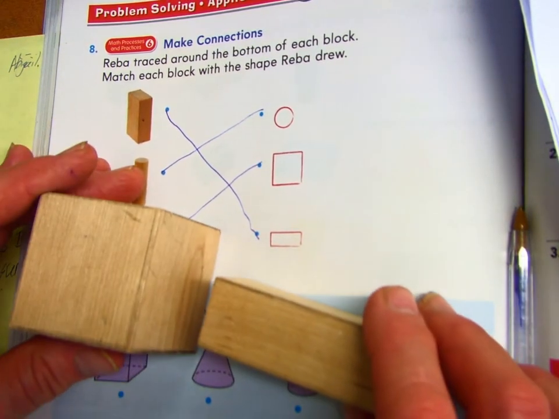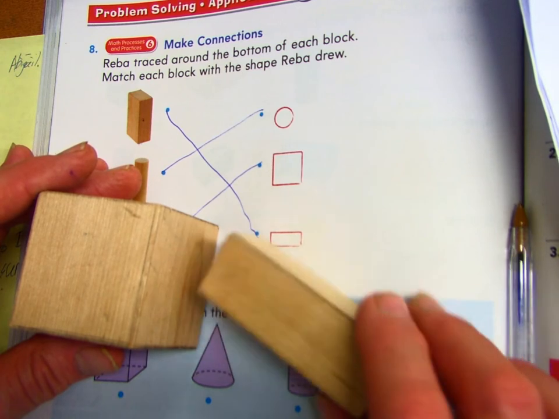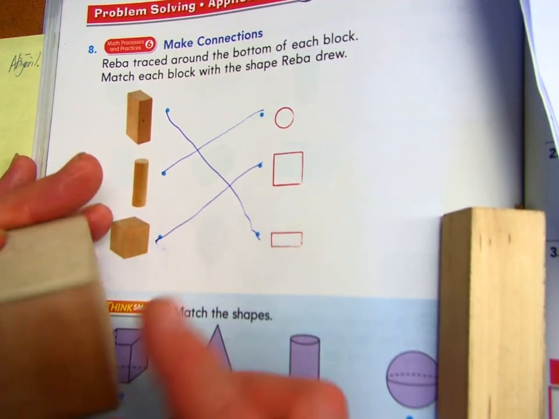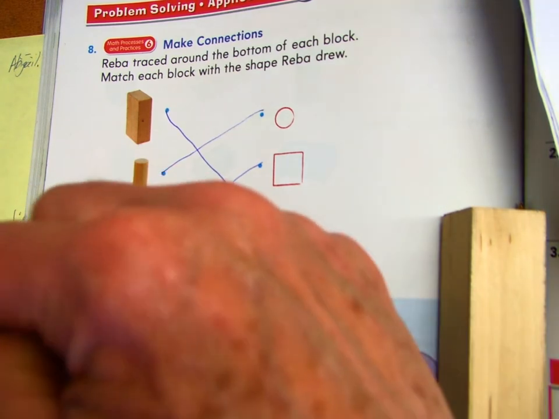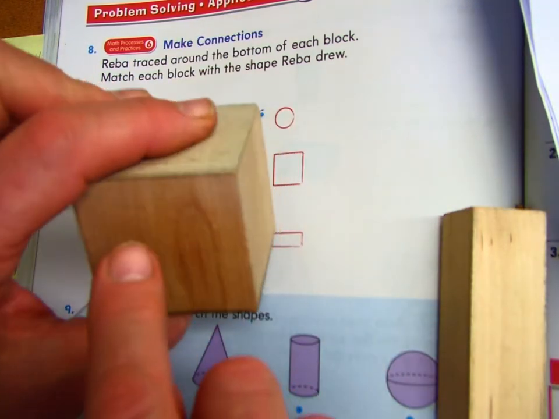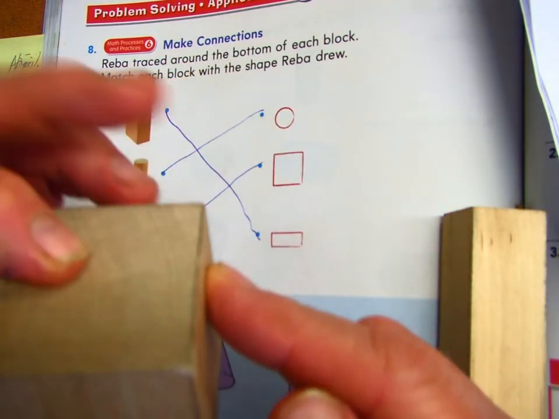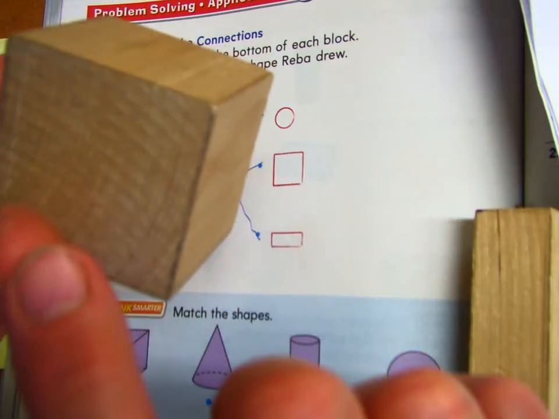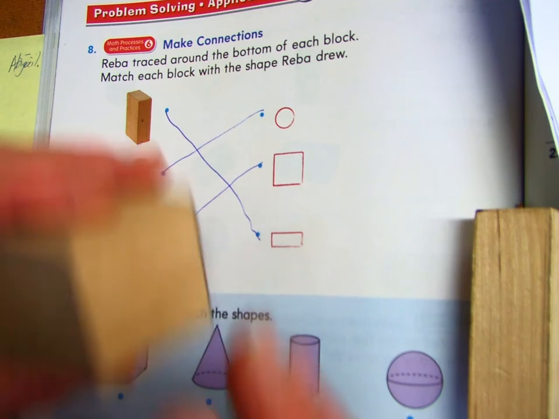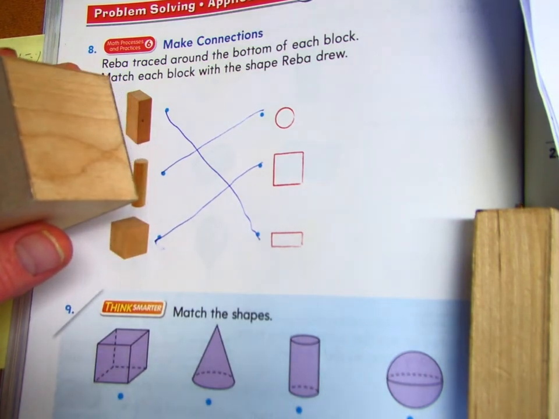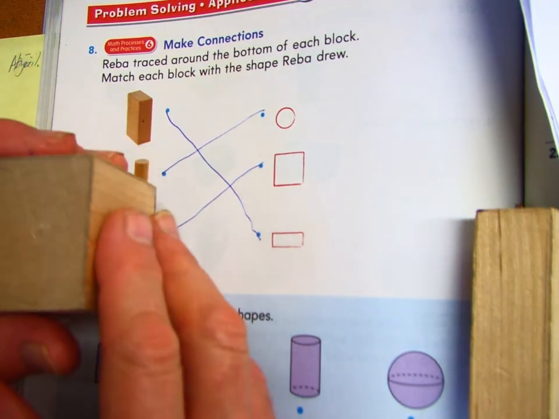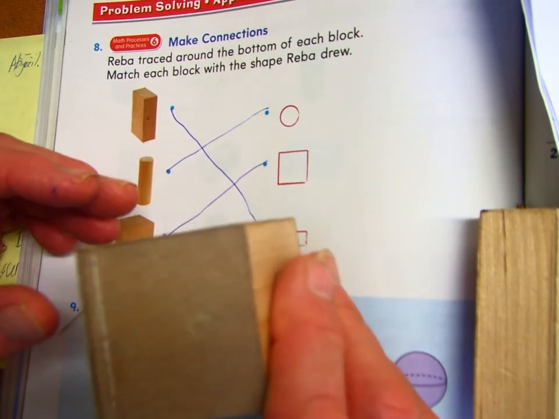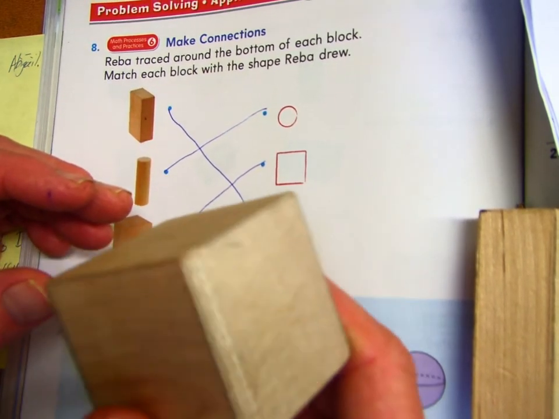Okay, a rectangular prism, this is called a rectangular prism, and a cube both have 6 sides. If you think of a die as a cube, it's got 1, 2, 3, 4, 5. Wait, let's do it again. 1, 2, 3, 4, 5, 6. 6 numbers on a die, right? Because there's 6 sides. The thing about a cube is every side, all 6, are squares.